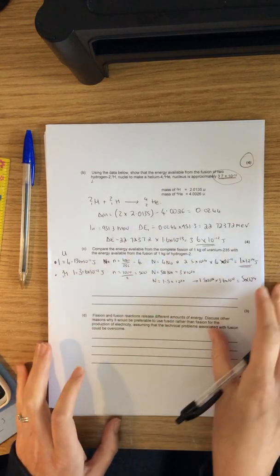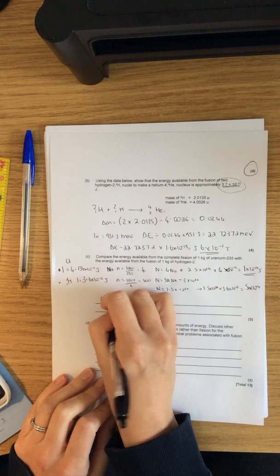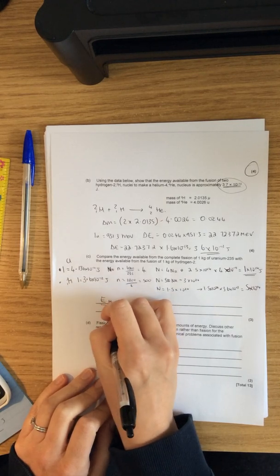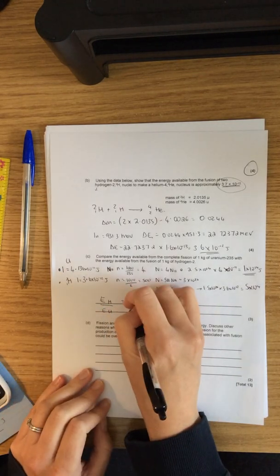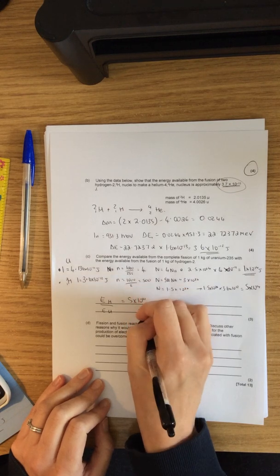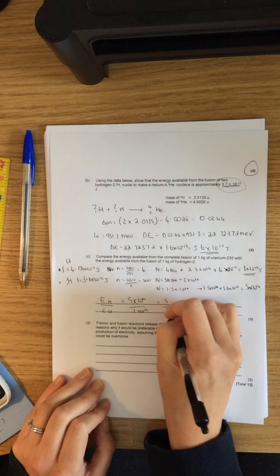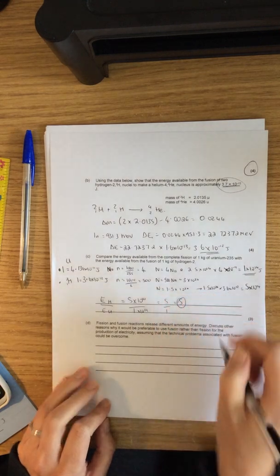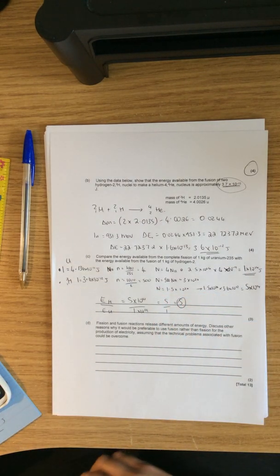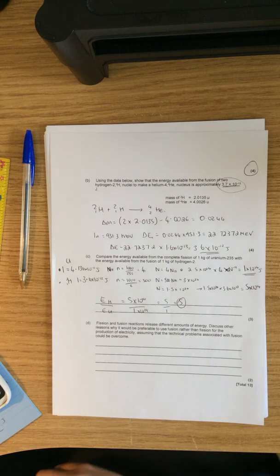So if we're going to do the energy that the hydrogen gives you compared to the energy uranium gives you, you're going to have 5 times 10 to the 14 divided by 1 times 10 to the 14, which gives you 5 over 1, which is 5. So you get about 5 times more energy from the hydrogen fusion than you do the uranium fission, although they're very similar. So fission and fusion reactions release different amounts of energy.